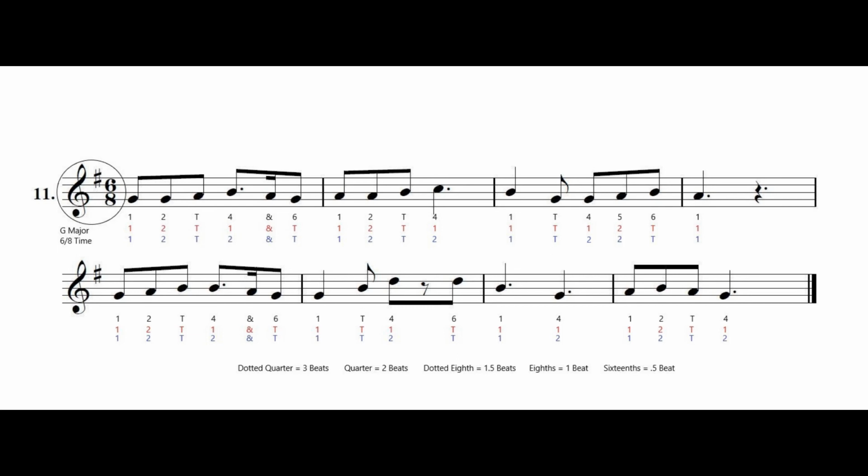When I first started, reading in this blue system was confusing. Why do you count 2 twice? Sometimes you count 2, 2T. That doesn't make any sense. Well, once I realized it's accounting for the larger feeling of beat that you get in compound meter, it made a lot more sense. Because instead of thinking eighth, eighth, eighth, eighth, eighth, eighth, you feel beat subdivision, which feels more natural to me, and which is how most 6/8 music is actually performed.